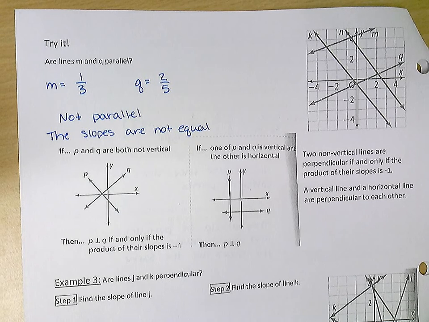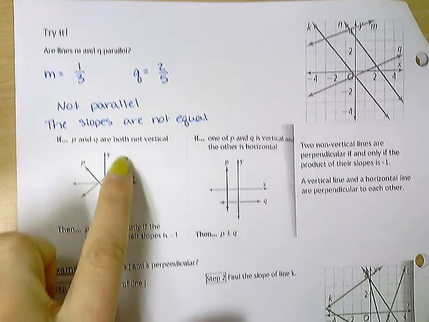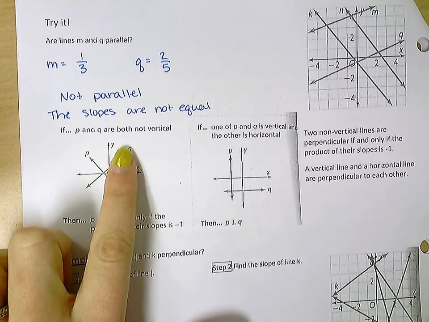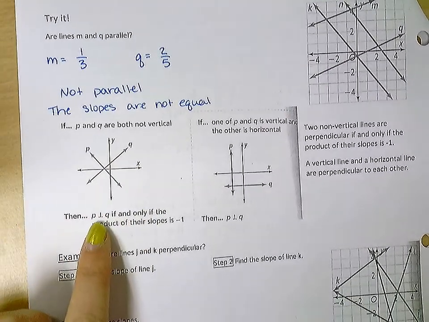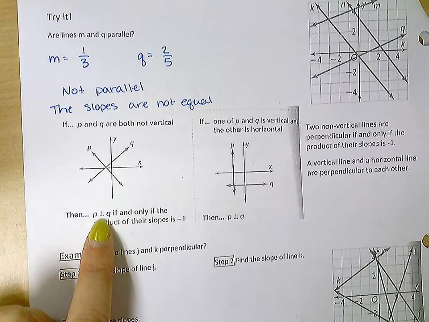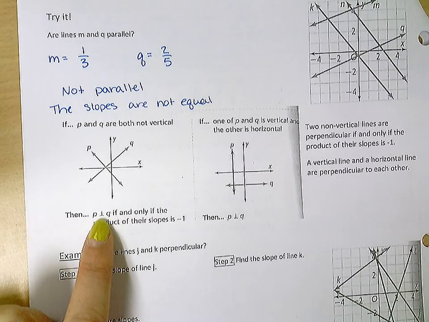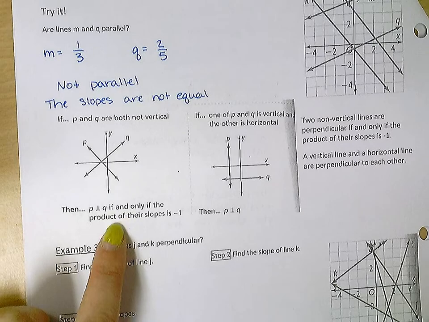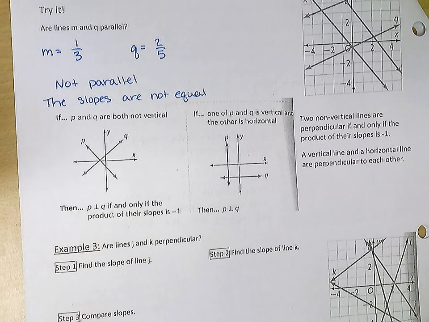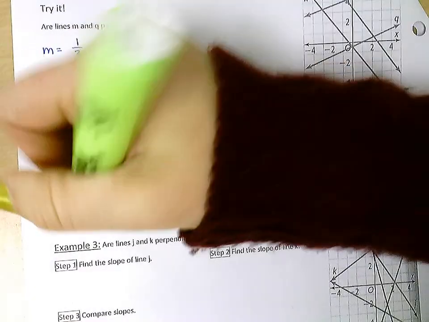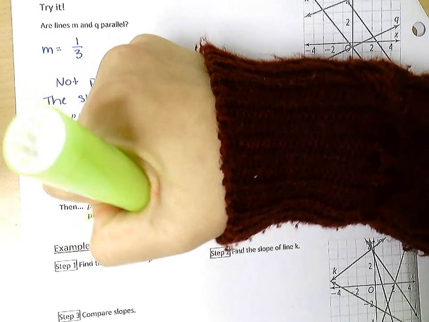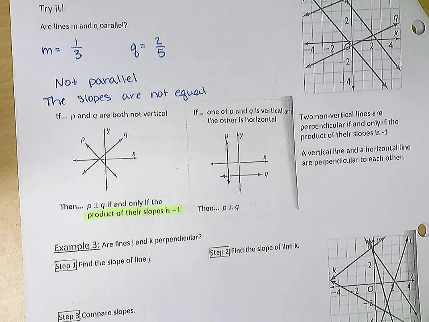Next we're going to look at perpendicular slopes. If P and Q are both not vertical, then P is perpendicular to Q. That's what that symbol means, perpendicular to Q. If and only if the product of their slopes is -1. Product of the slopes means you can multiply them together and you will get -1 as your answer.